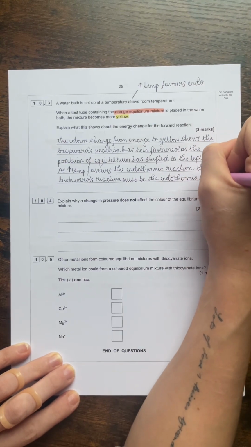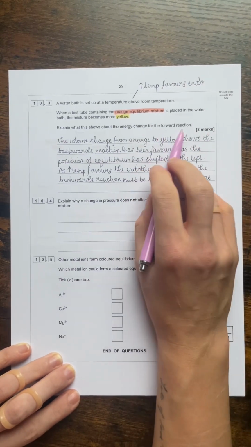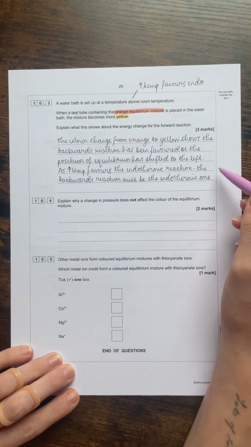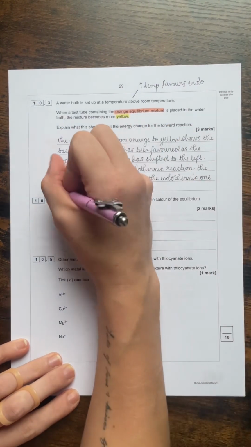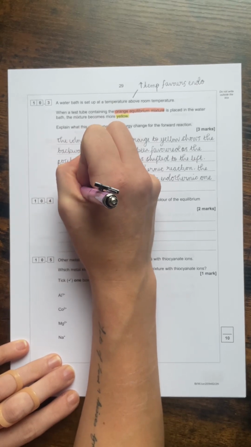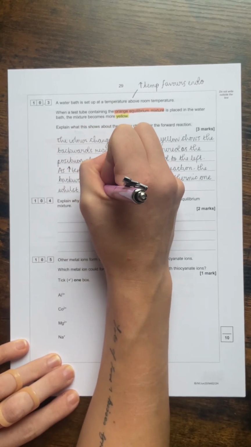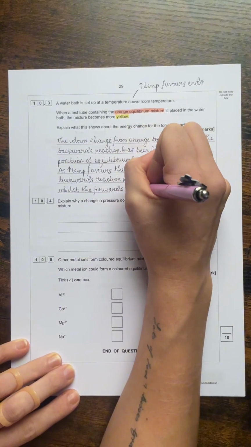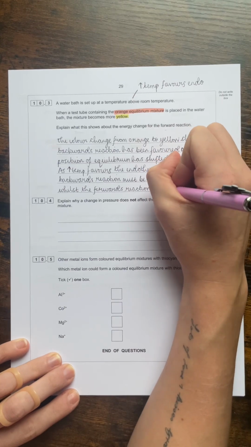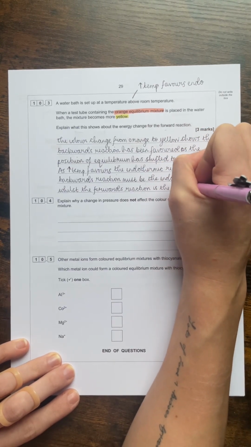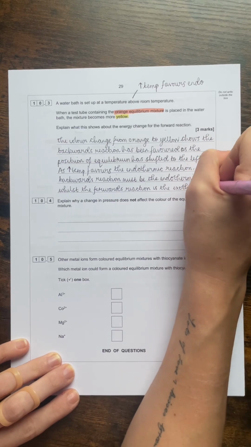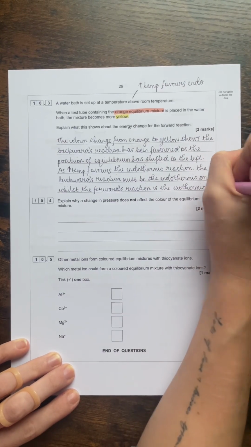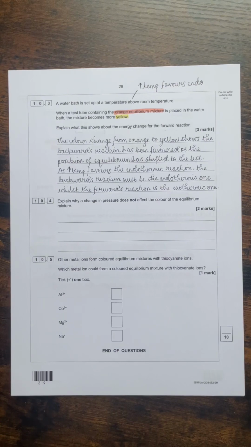And then making sure we're going back and answering what the question's actually asking us. It's asking about the forwards reaction. So the backwards reaction must be the endothermic one, whilst the forwards reaction is the exothermic one. Hopefully you can understand where I've got that from.